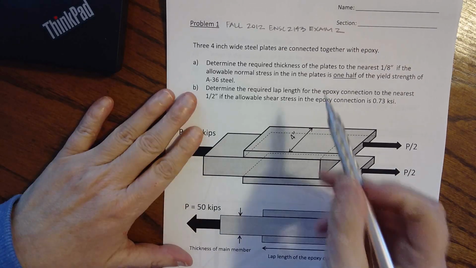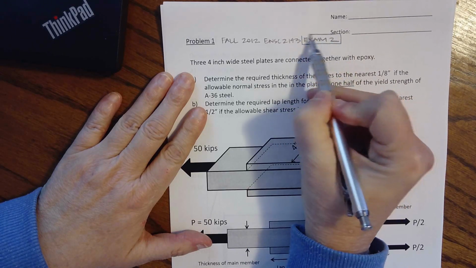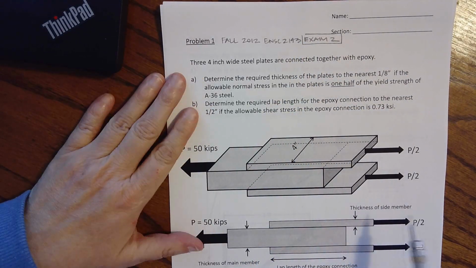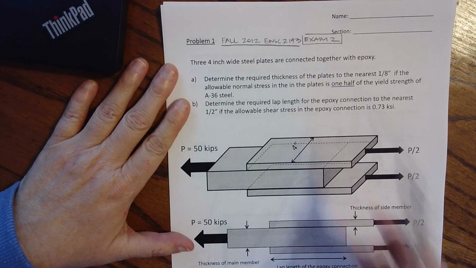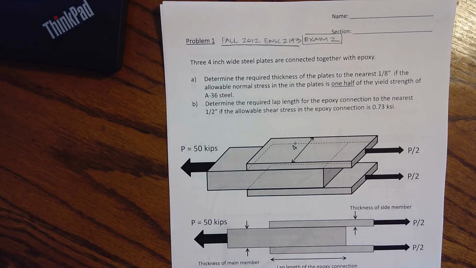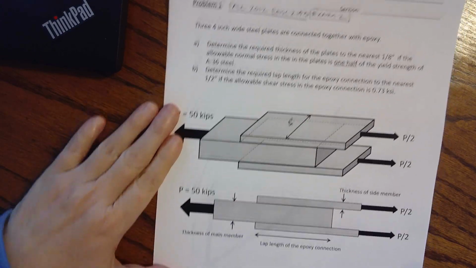Okay, so these are exam number 2 review problems that we're going to be working on. And this particular problem is from the fall 2012 Engineering Science 2143 practice exam that we post with solutions. So let's just walk through this.